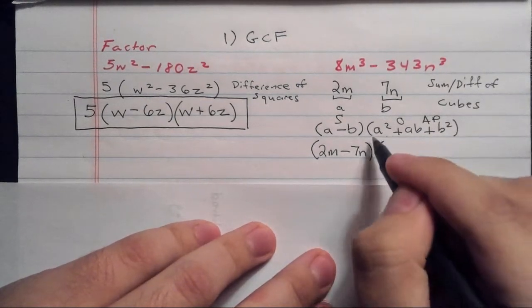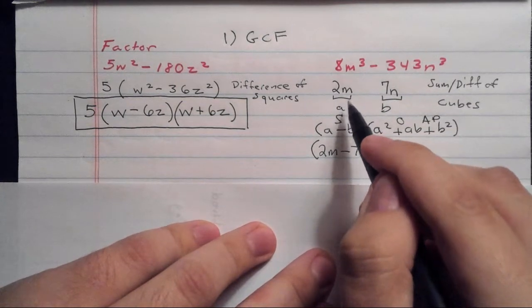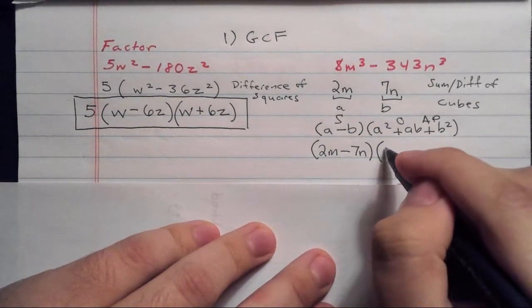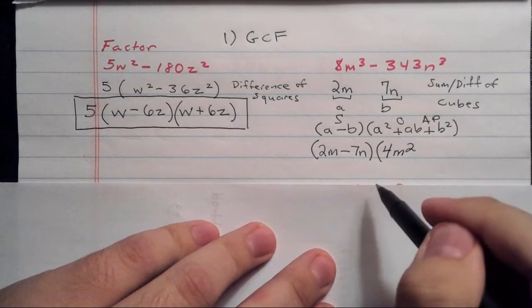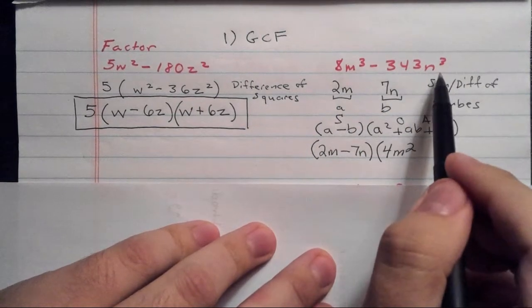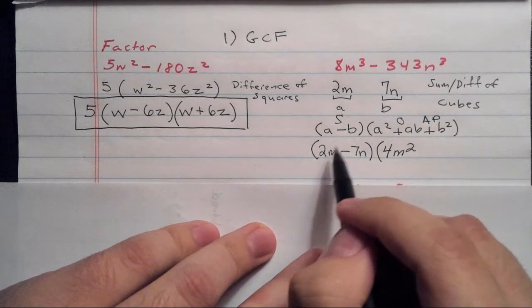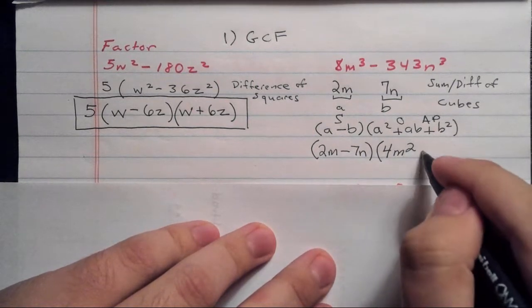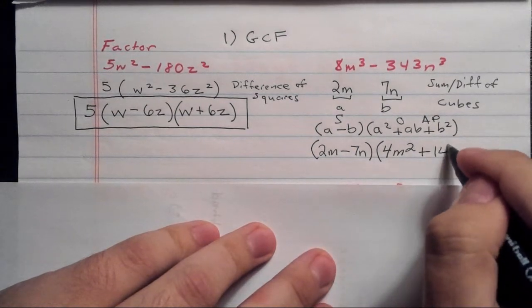Be careful here. When I say A squared, that means 2m is being squared. 2m will be multiplied by itself, which means I will get 4m squared. Always remember that when you multiply this out, what does it have to be? 8m cubed minus 343n cubed. So right here is where you're going to get 8m cubed from. 2m times 4m squared. A times B, if I multiply 2m by 7n, I will get 14mn.